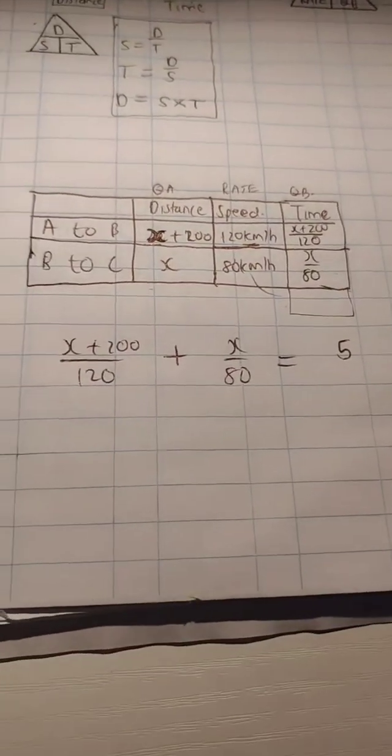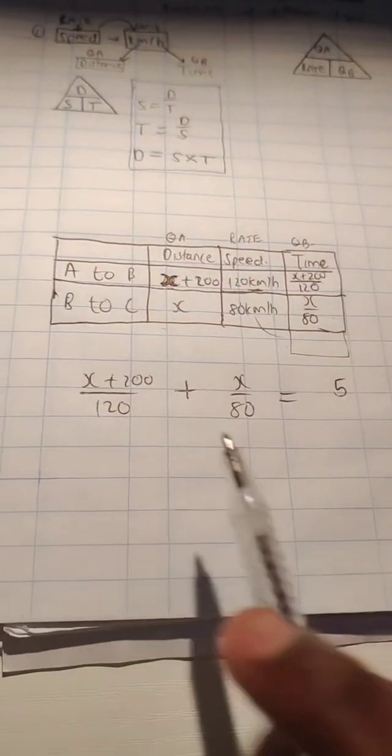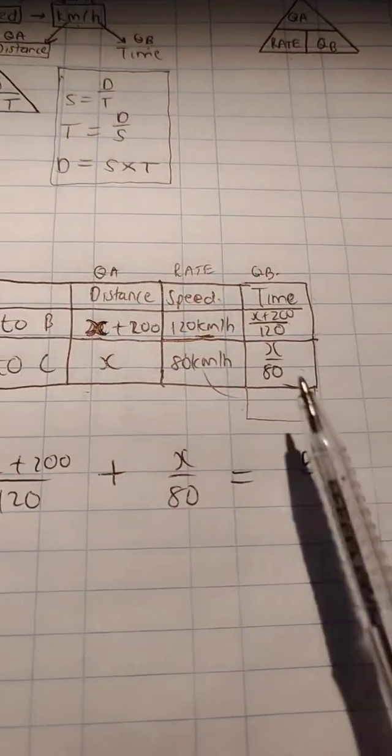This here is all algebra, my guys. So it's important: let X be the thing that you mean. Then you use your table to fill in your information. And if it's a rate, you make sure that you use your rate to be able to fill in all the other information.